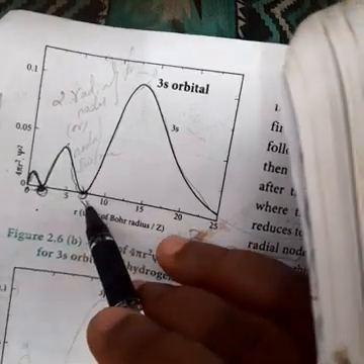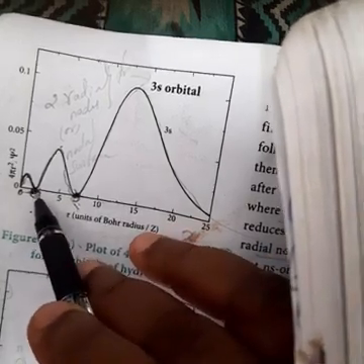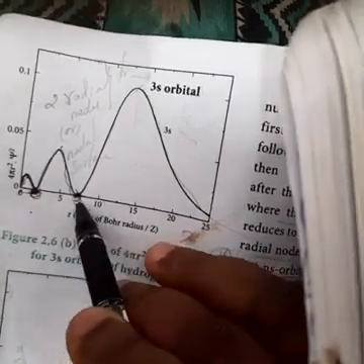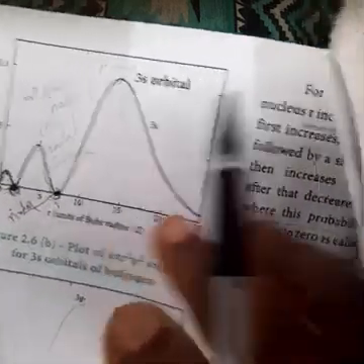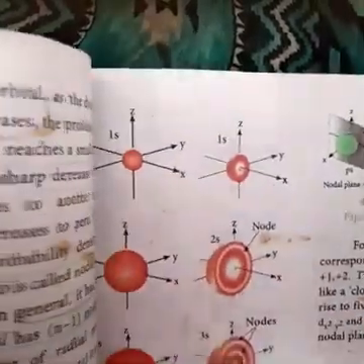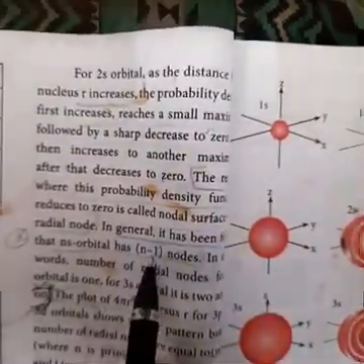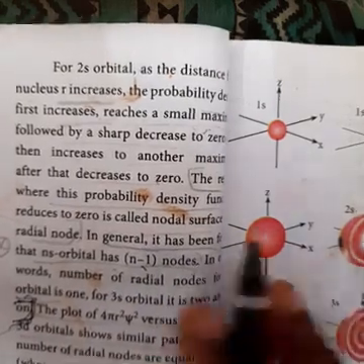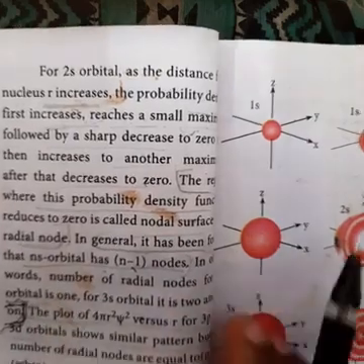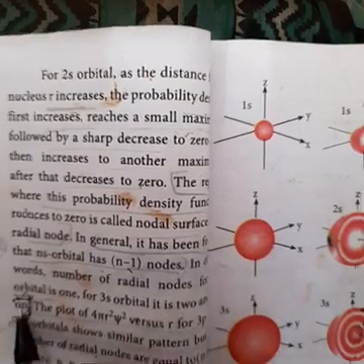The region where the probability density function reduces to 0 is called a nodal surface or radial node. In general, it has been found that an ns orbital has n-1 nodes. In other words, the number of radial nodes for the 2s orbital is 1. For the 3s orbital, it is 2, and so on. Up to here, you mark.